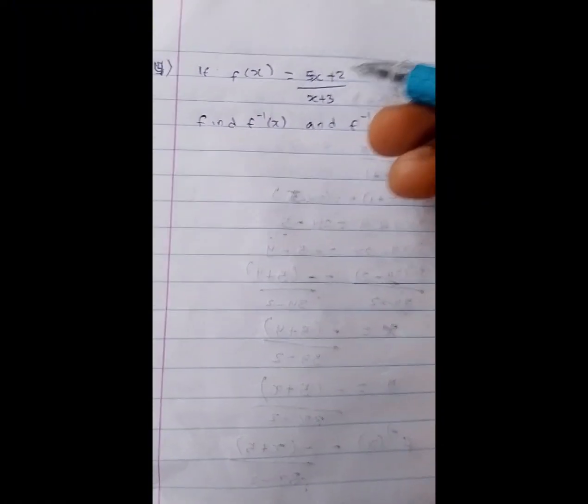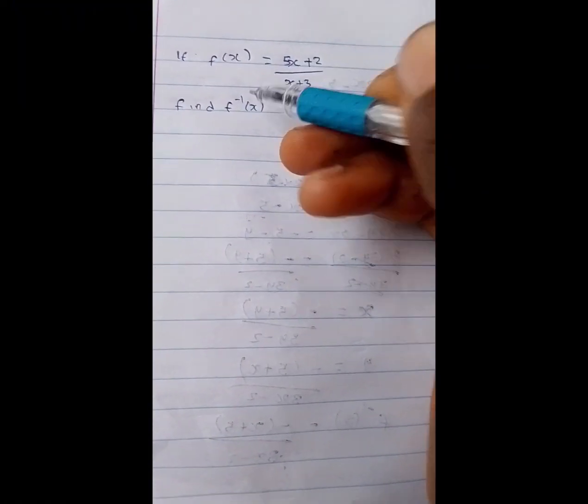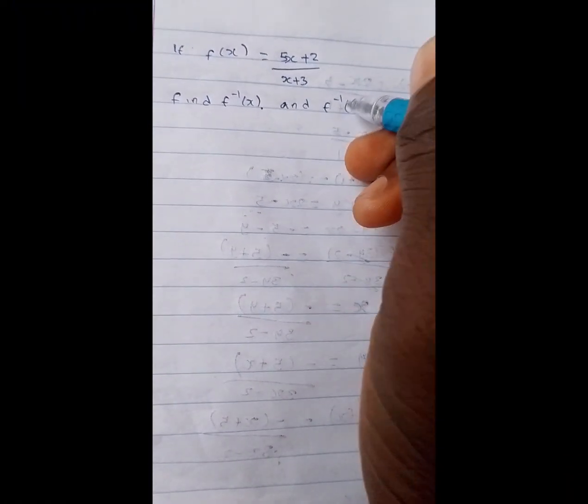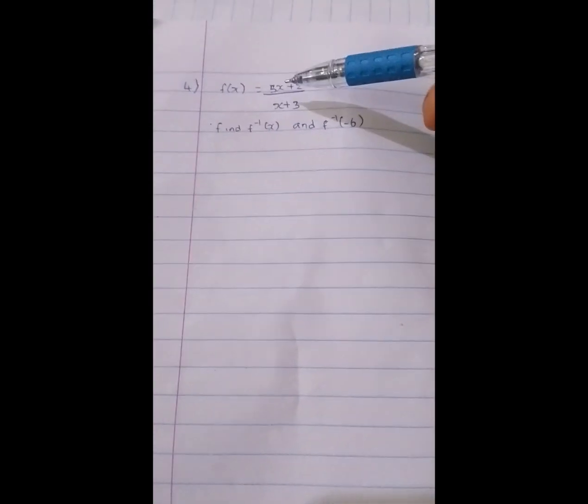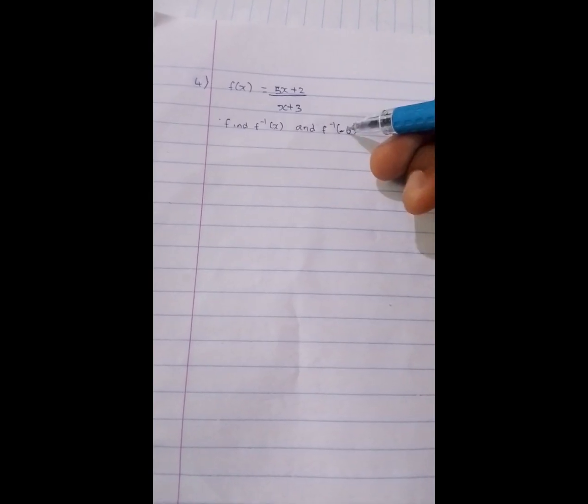So let's solve more questions. Alright, so this question is asking us that if f of x is this, you should find the f inverse of x. So we are given another question that if f of x is 5x plus 2 all over x plus 3, you should find inverse of this function and also the image or the output if the input inside the inverse of the function is minus 6. That is f inverse of 6. So how are we going to approach this?